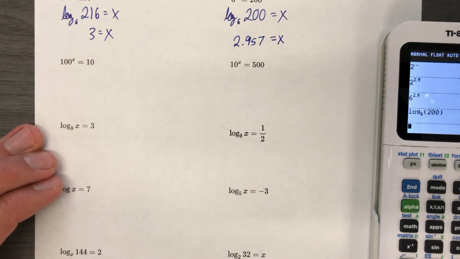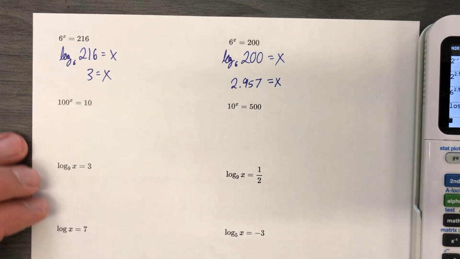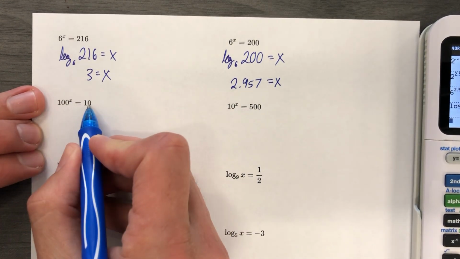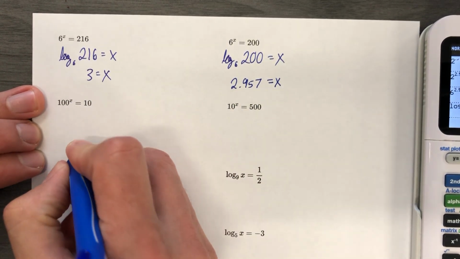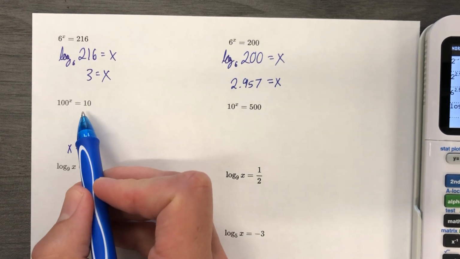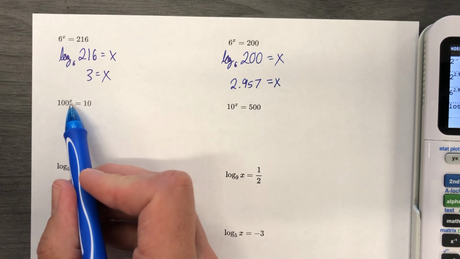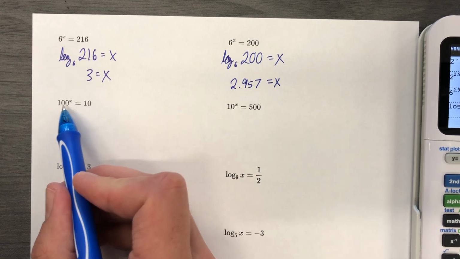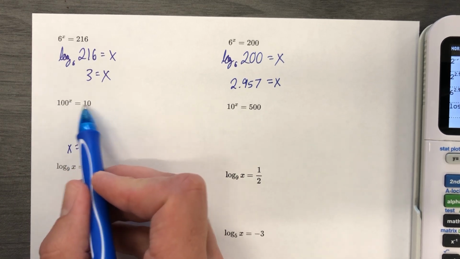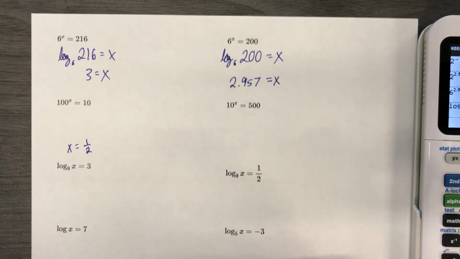Okay, we're going to do the next one in our head, and then we will do it on the calculator. So 100 to some power gives me 10. And let's think about it logically. What can I do to a 100 to get a 10? I could divide it by 10, but that's not an option. This is really a matter of exponents, exponentiation. So 100 to some power gives me 10. I could square root it, and a square root is the same thing as an exponent of 1/2.